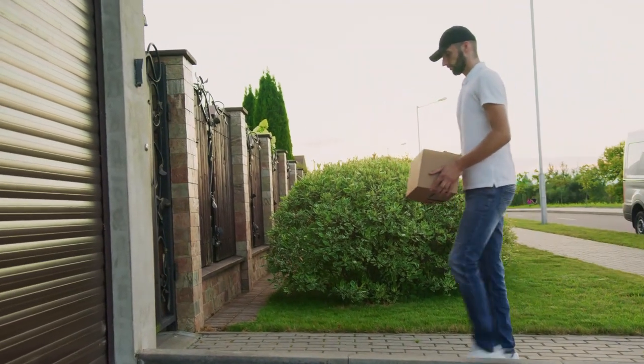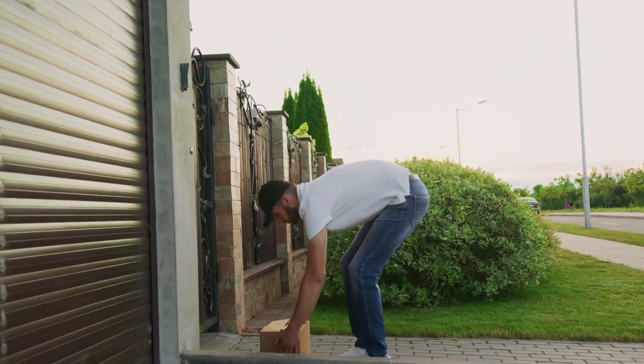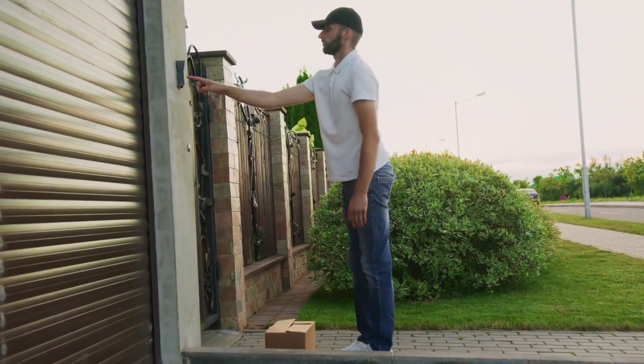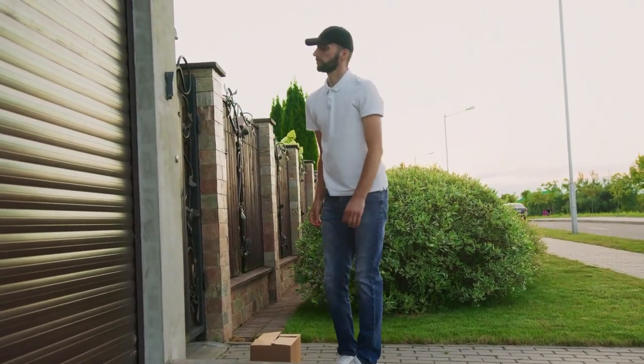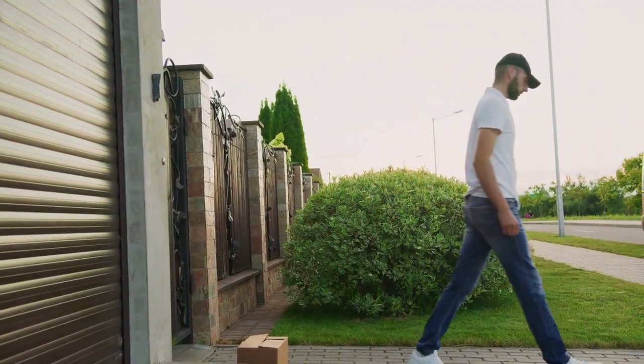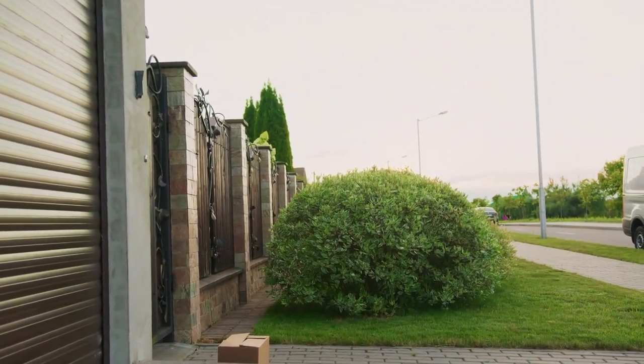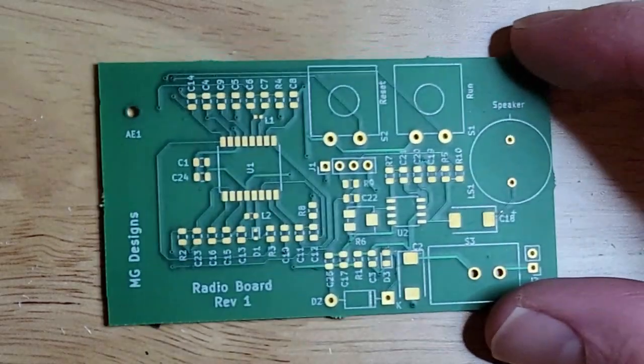So my favorite part of this whole process is once you're all done that and everything's ordered, and then you're just waiting around because every day you get a package or 2 or 3, and you put that in your box and that becomes your kit. And I was super excited because I made the Rev 1 board.